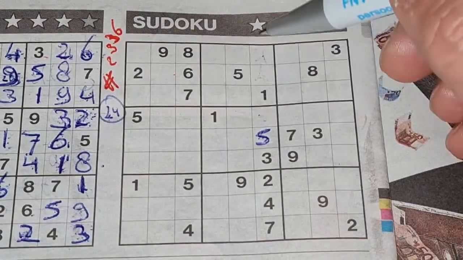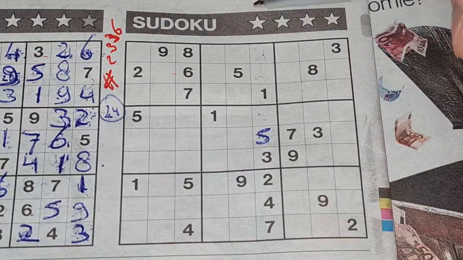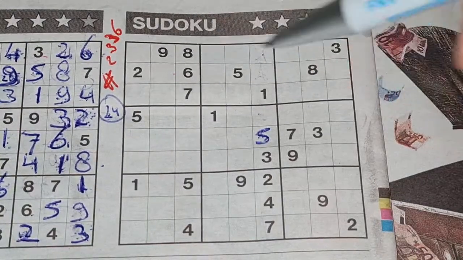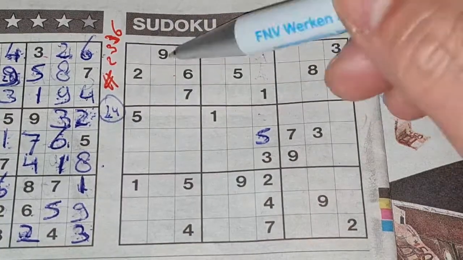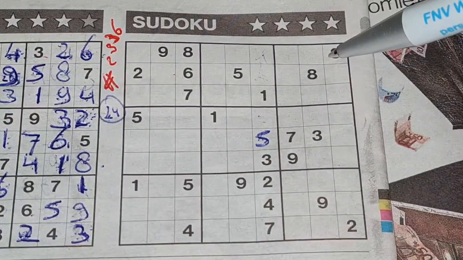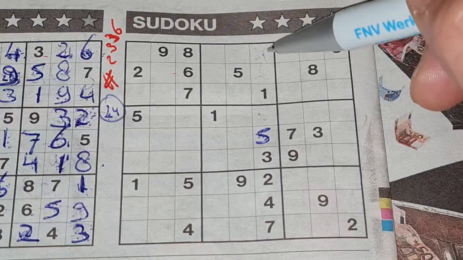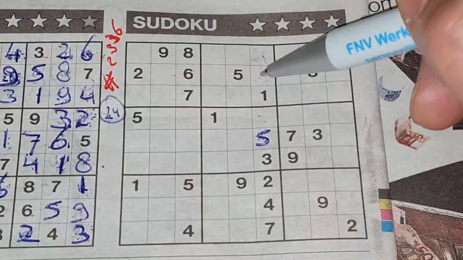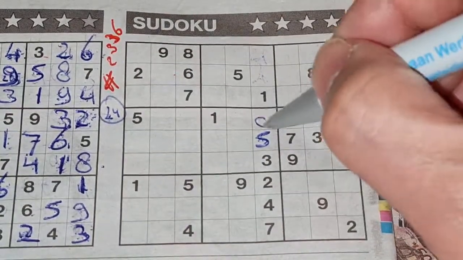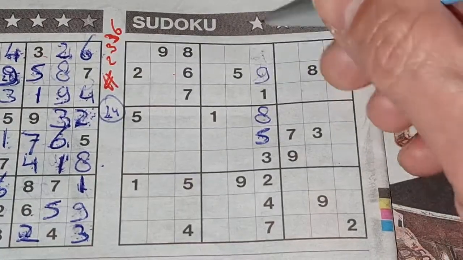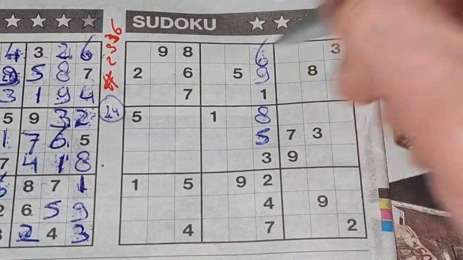Then 3 missing numbers in this column. 2 of those missing numbers are the 8 and the 9. We have an 8 and a 9 in the first row. So no 8 and a 9 in this box. The 8 and a 9 goes in these 2 boxes. We see there an 8, no 8 there. 8 should be here and the 9 goes there. One number left in this column for the number 6.